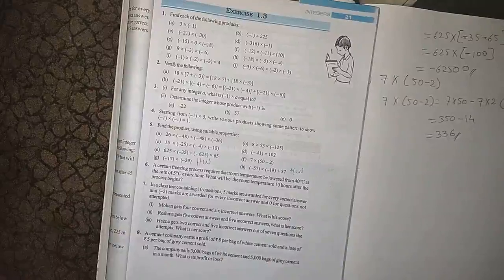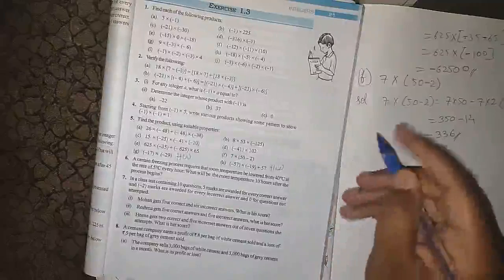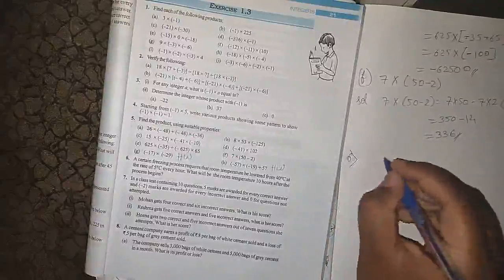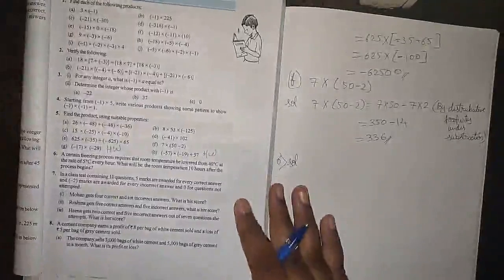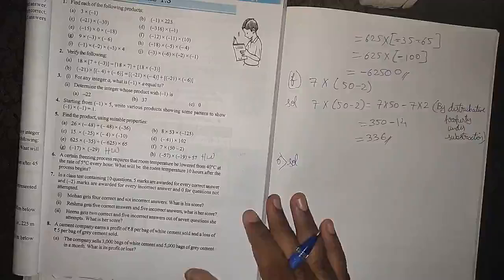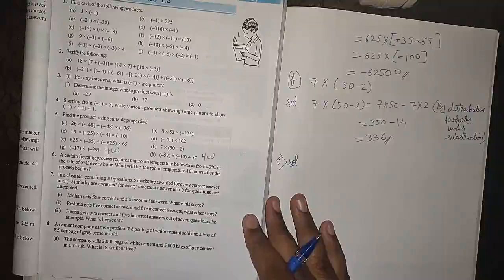Okay. Now coming to the sixth question. Copy down the question from your textbook only. I will not be writing the question. I will be writing only the answers for the sixth question, a word problem. A certain freezing process requires that room temperature be lowered from 40 degrees at the rate of 5 degrees Celsius per hour.